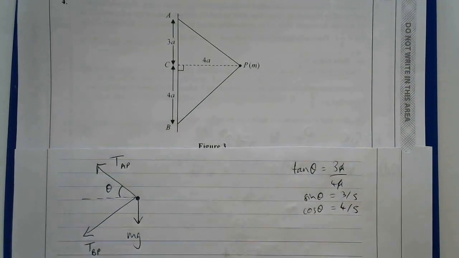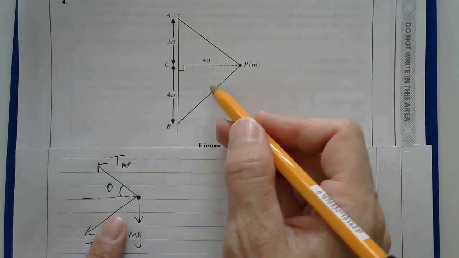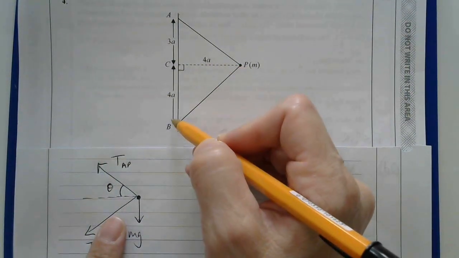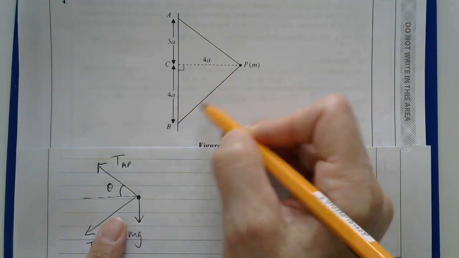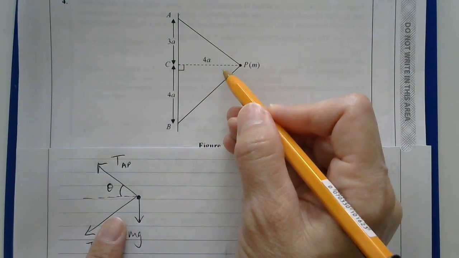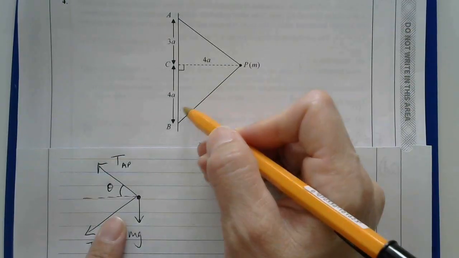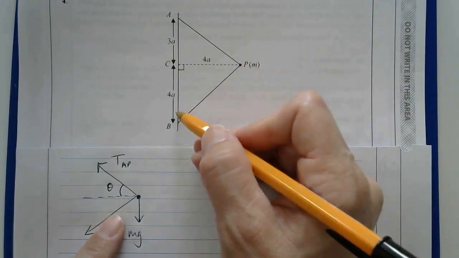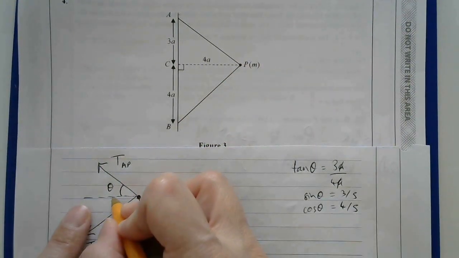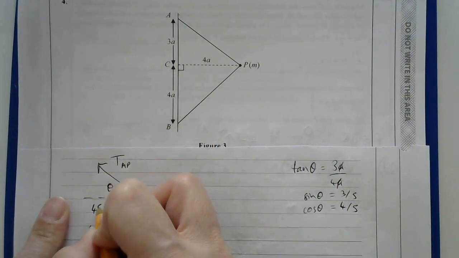Now for the other string, I've got 4a and 4a, so this is an isosceles triangle, and if that's 90, then each of these two angles here would add up to 90, so they will be 45 each. So I know that this angle here is 45 degrees.